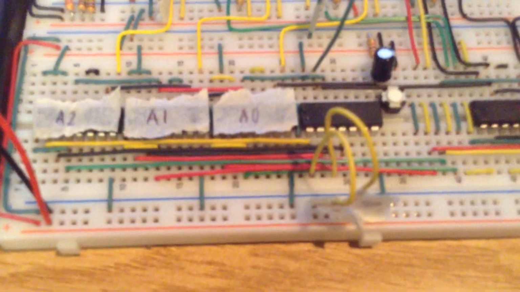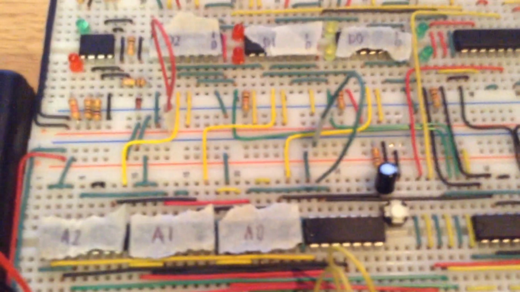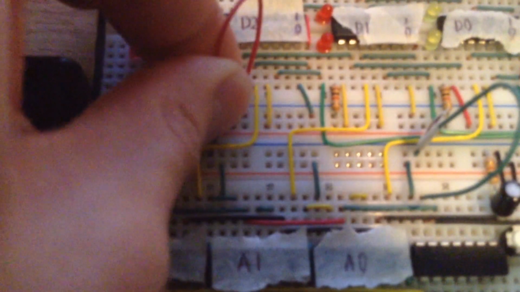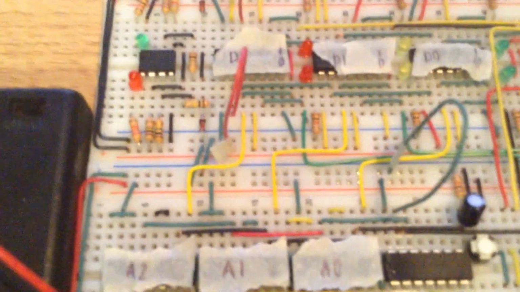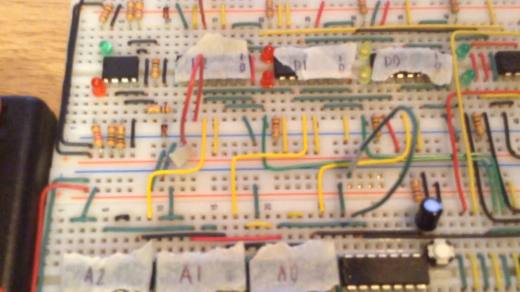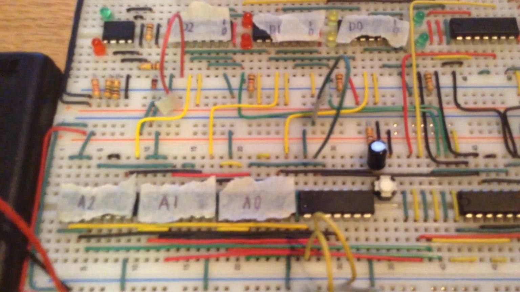So that means I store into memory location 0. Now, I want to store a 1, so I move this loose wire into positive. So that means that it stores a 1 into the ones place. Now, you see there's no change.